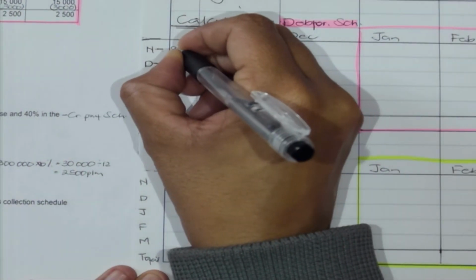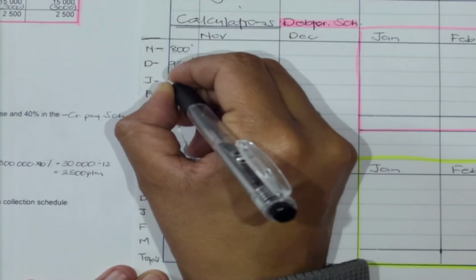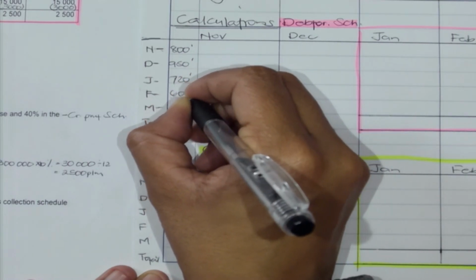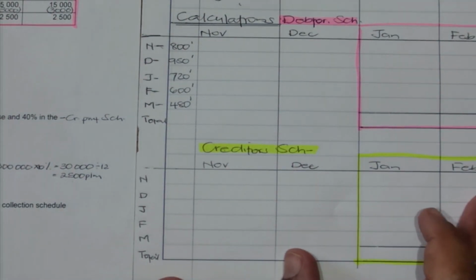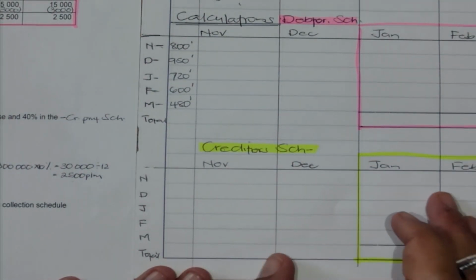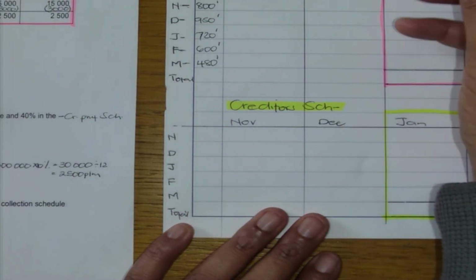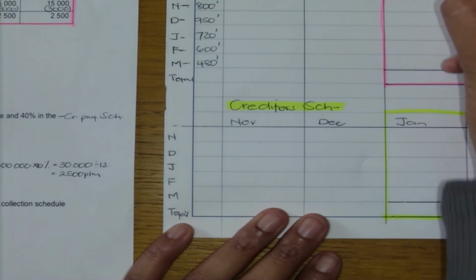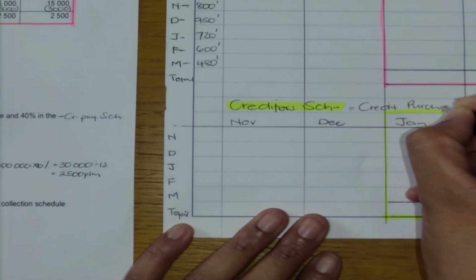So I'm just going to write 800, 950, 720, 600, and 480. Okay, I do exactly the same for my creditor schedule. Now remember, creditor schedule is to do with credit purchases. These are credit sales, and here we use credit purchases.